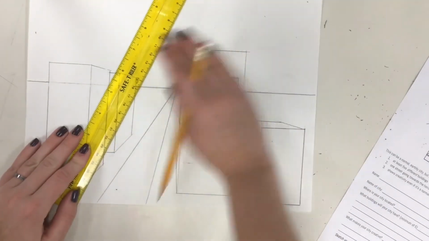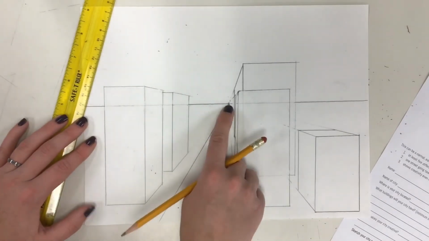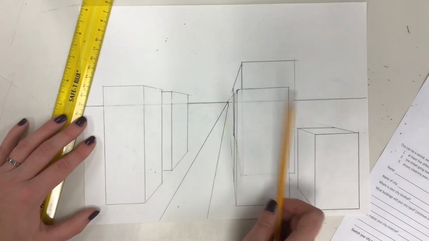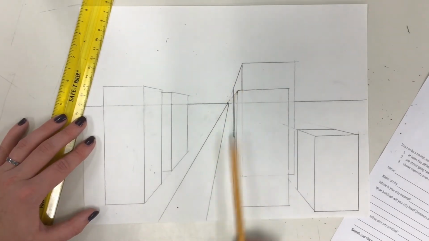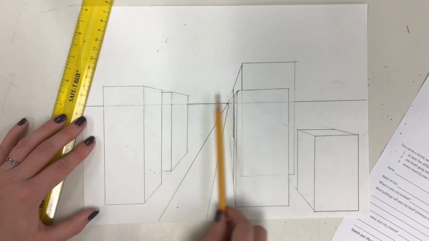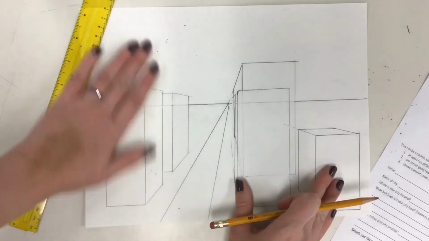So I'm going to show you a few ways to add details. I'm going to show them over here on this side. Since it's a little bit farther from the dot, it's just a little bit easier to see. Like I say, I would not strongly recommend this situation. You can do it. I've seen it done well. But I would recommend probably spacing them out from the vanishing point a little bit more.